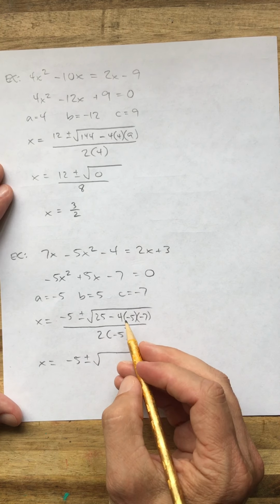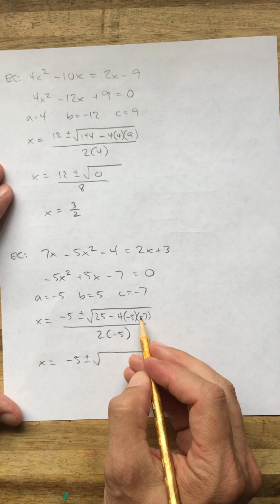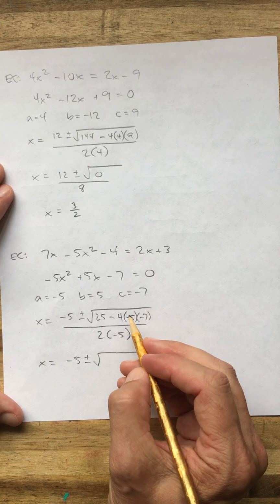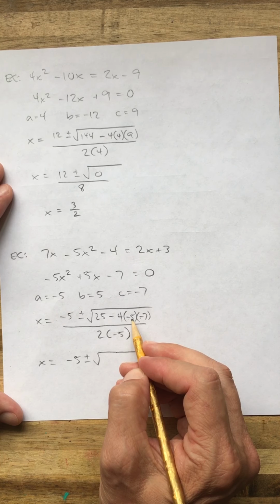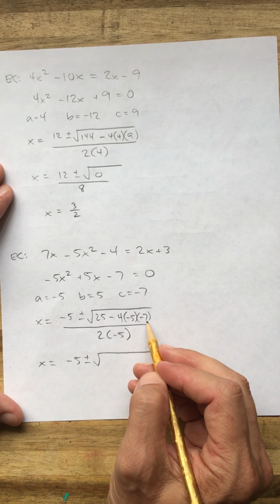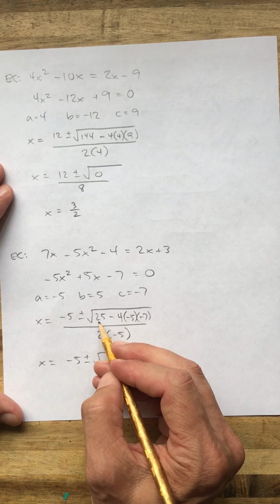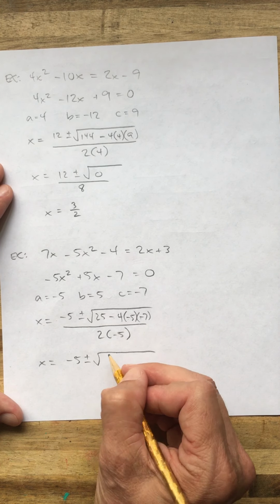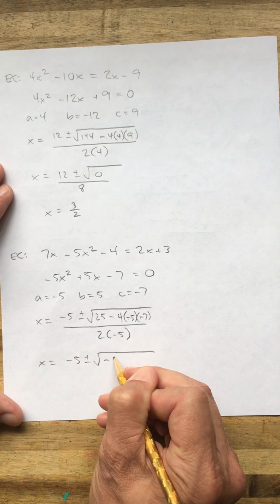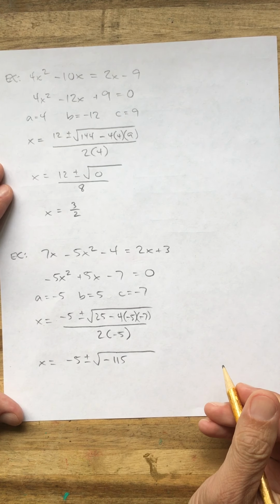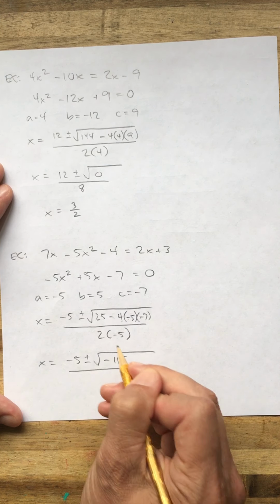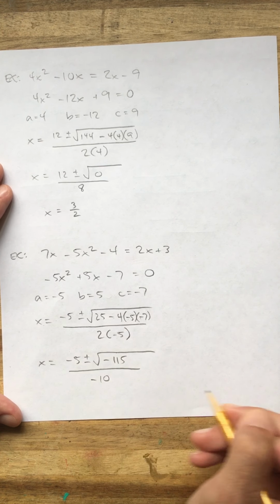Now, negative times negative times negative, that is all negative. 4 times 5 is 20. 20 times 7 is 140, right? And 25 take away 140, I think, is negative 115. All over 2 times negative 5, which is negative 10.